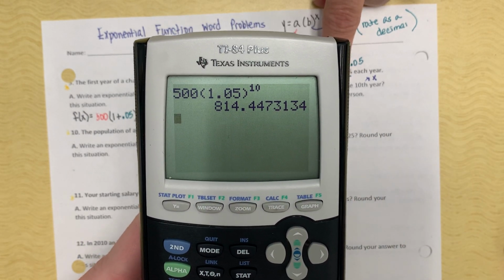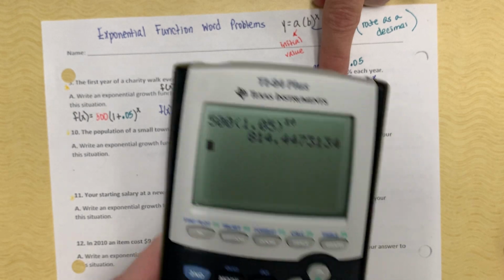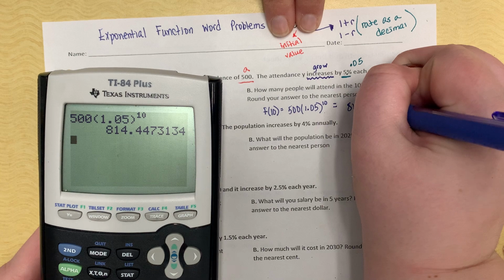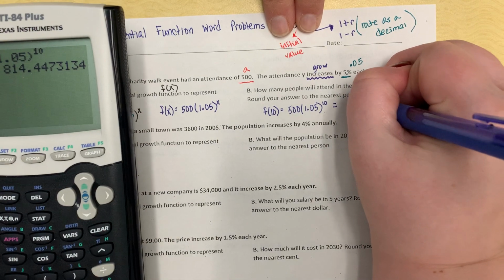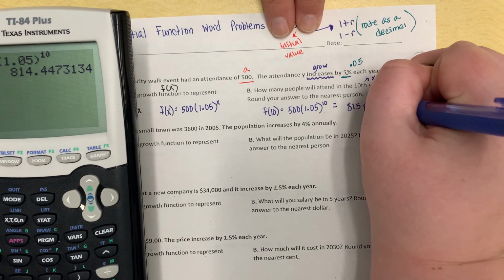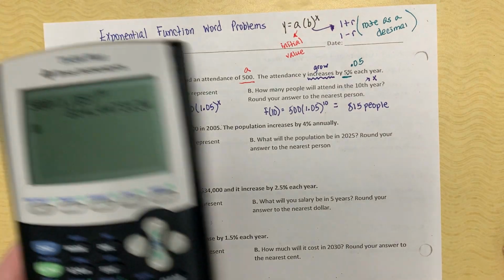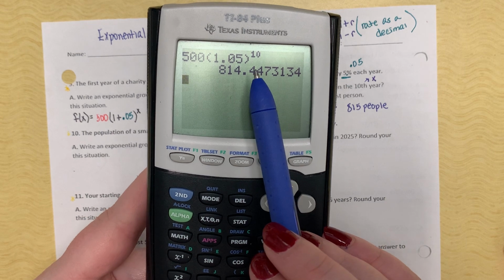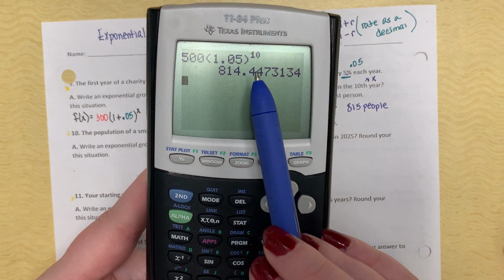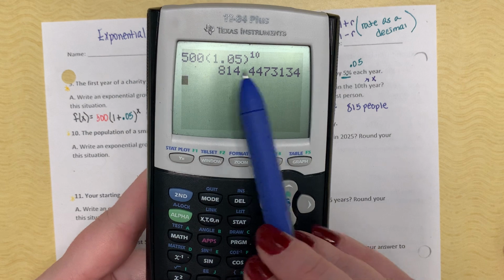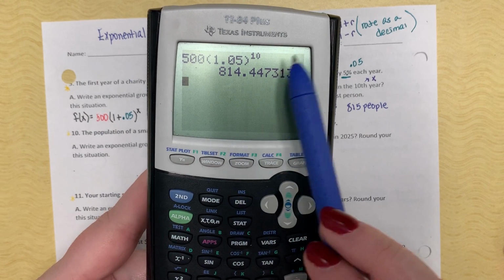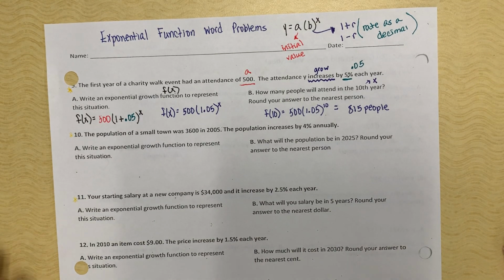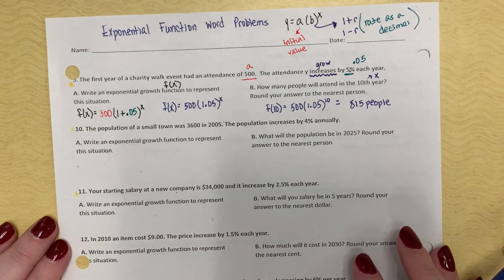So we're going to say that in 10 years, the charity walk event will have had 815 people. And notice that the word problem said to the nearest person. So you do not write a decimal of a person. And I know that normally we would not round up. Technically, we would never round up in math with this decimal because 0.4, let it rest. But to cover that 0.4 of a person, you have to have more, not less. Look how easy that is, guys. Super easy. All right, we're going to do number 10, next one.